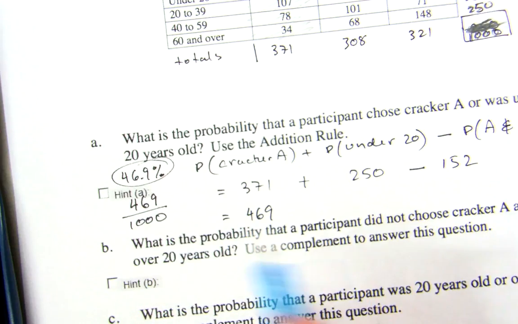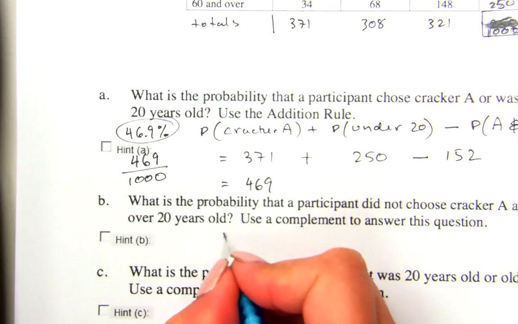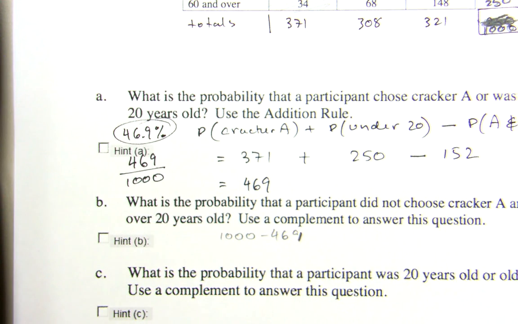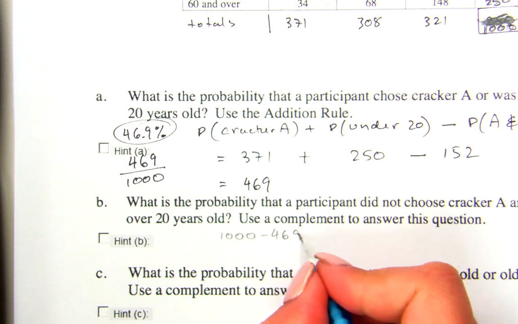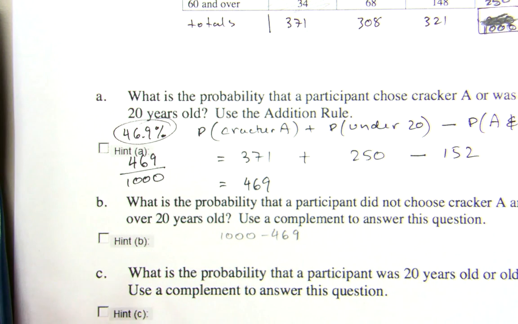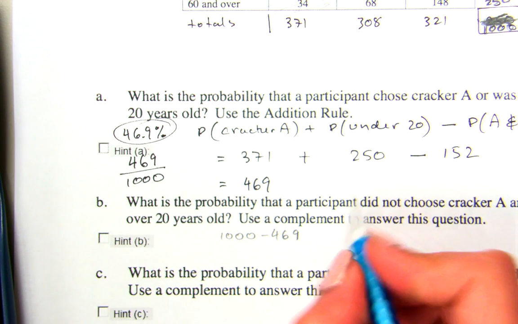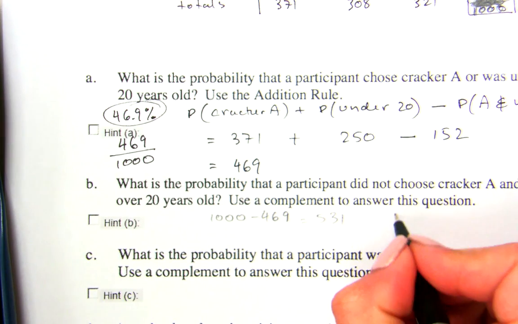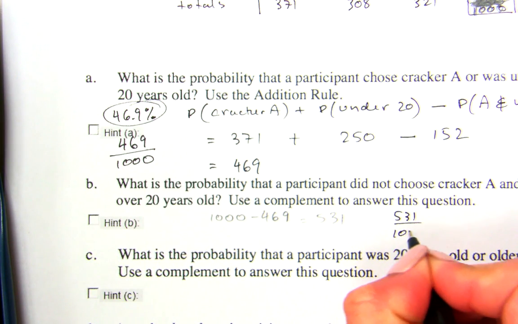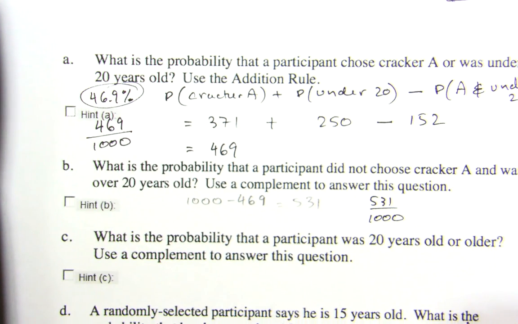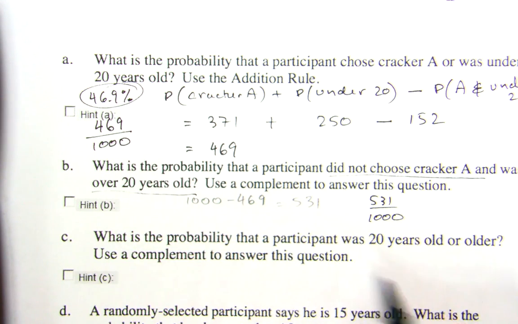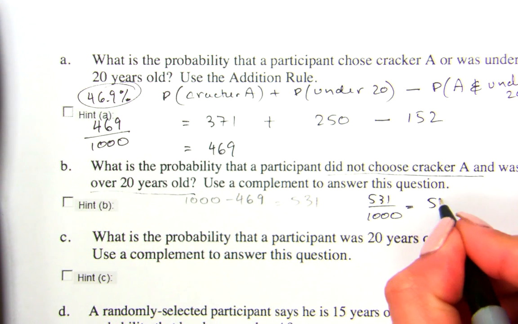So if you just take 1,000 minus 469, you're left with whoever didn't choose cracker A and they were over the age of 20. So 1,000 minus 469 should give you 531. So 531 out of 1,000 people did not choose cracker A and they were over 20 years old. Okay, so that's what, 53.1%.